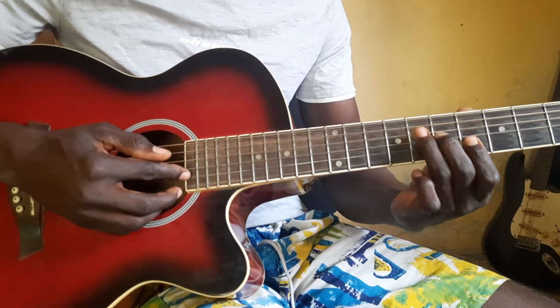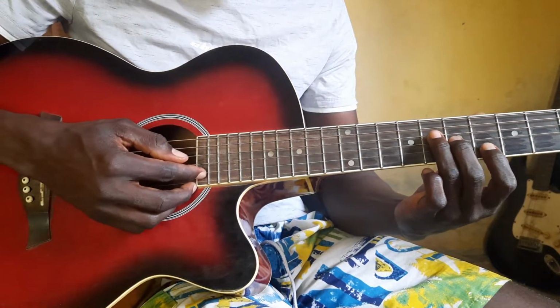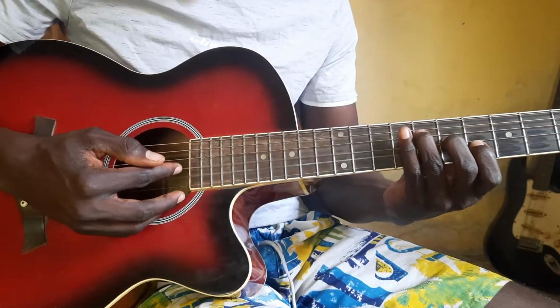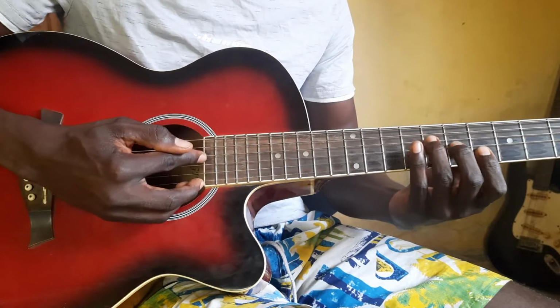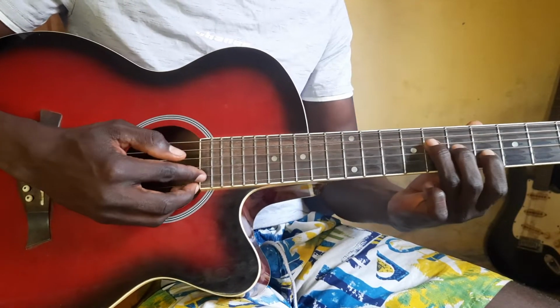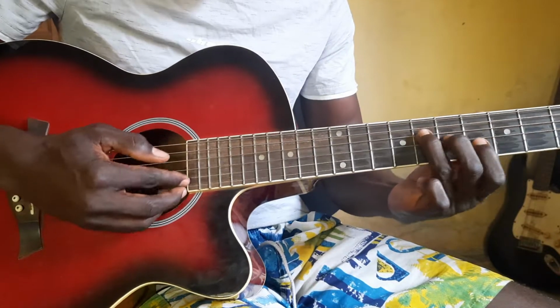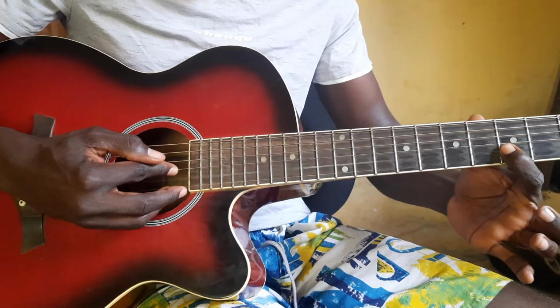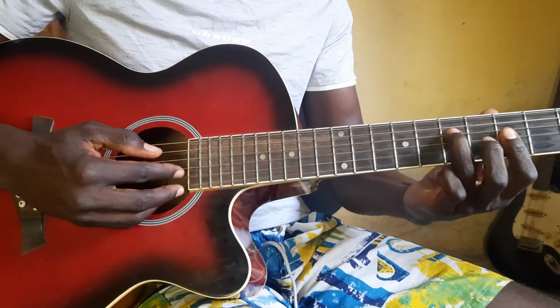fa chord, but we play this first time the do note led the chord. Second time the la here has led the chord. So the same technique.